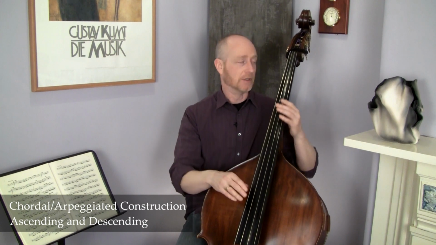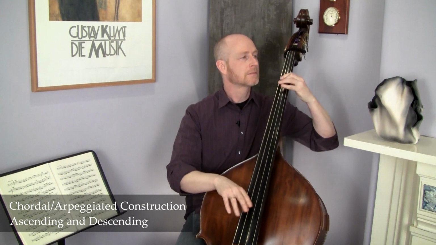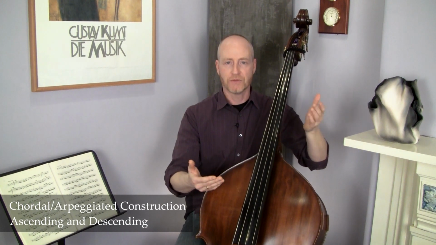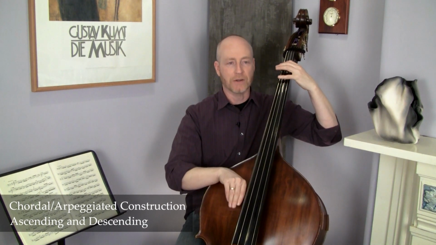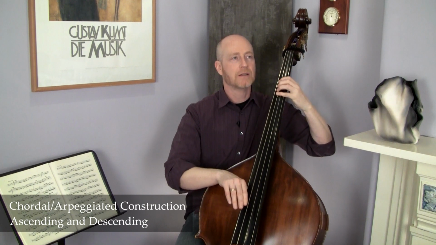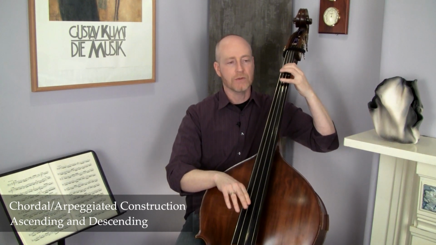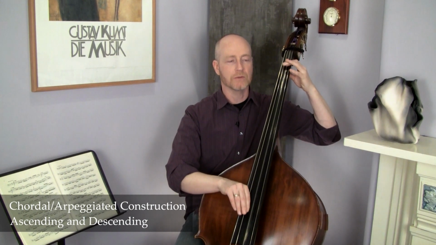That would end up being something like this, to get from the F to the E flat. So F minor, B flat, or root 3, 5 approach, root 3, 5 approach, root.